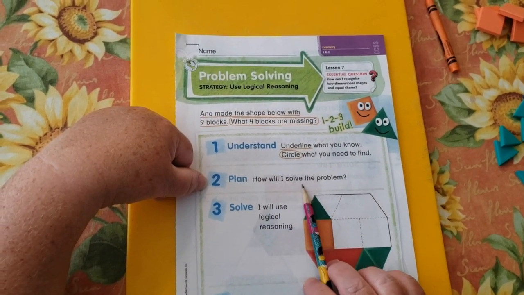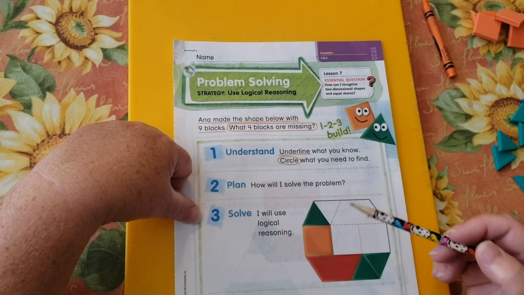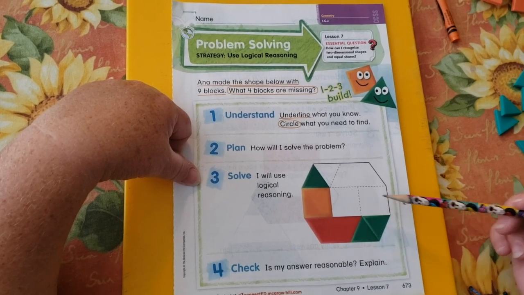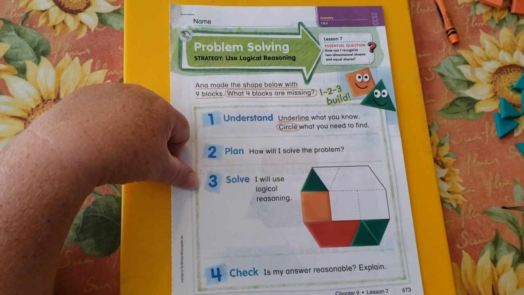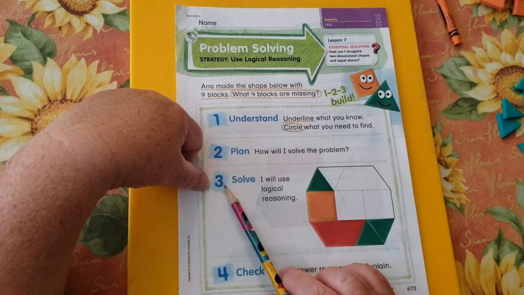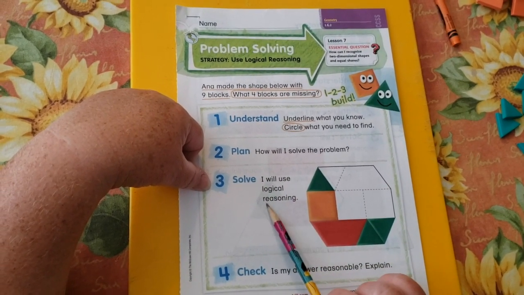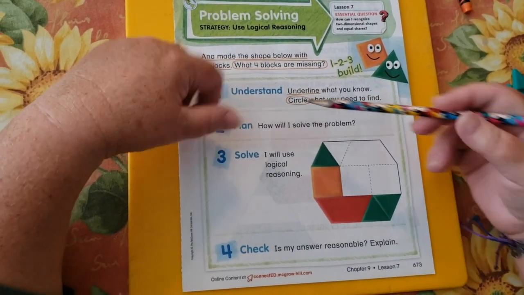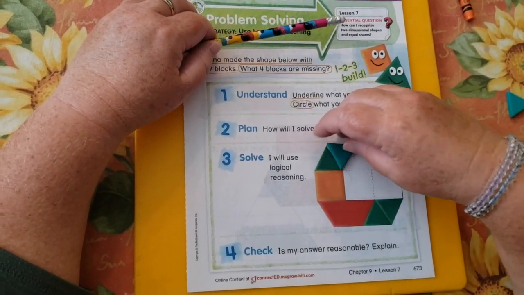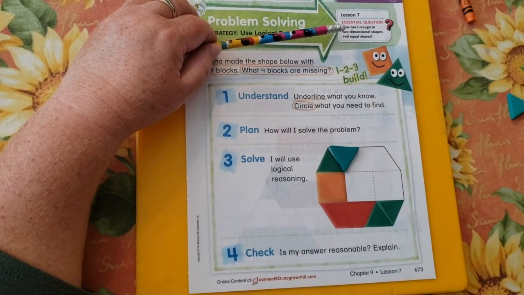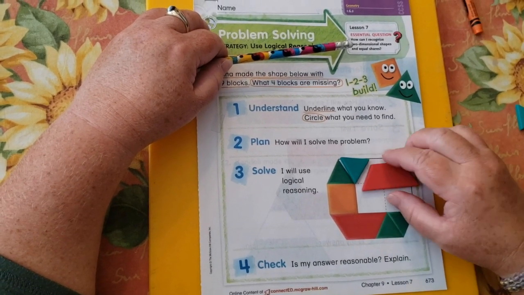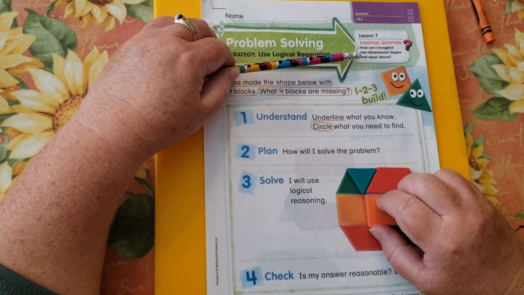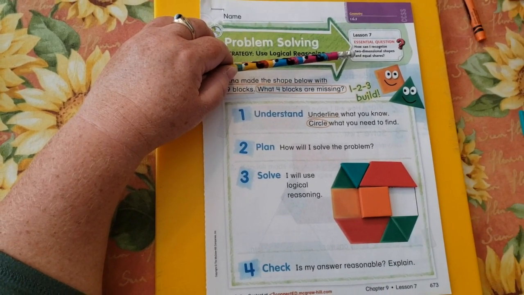Plan. How will I solve the problem? Well, I think that it's logical reasoning to be able to look at the empty part and see what shapes belong there. Solve, I will use logical reasoning. So let's go ahead and use our shapes to fill in these spots. We can see the triangle, the trapezoid, and 2 squares.